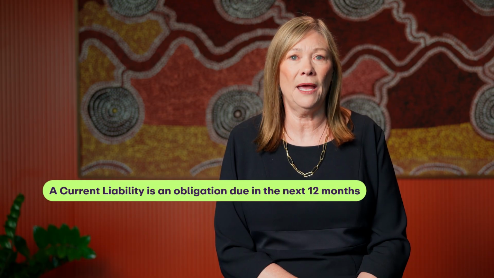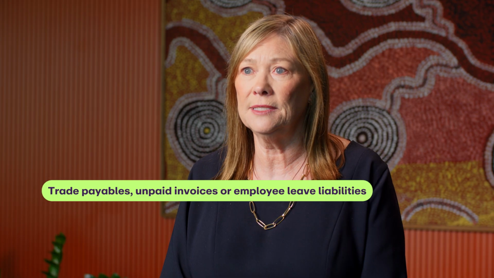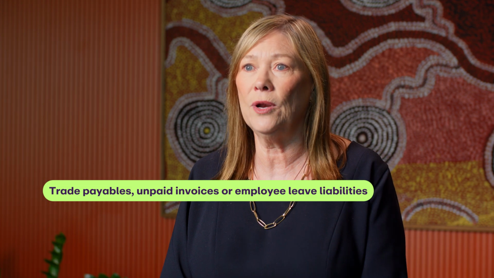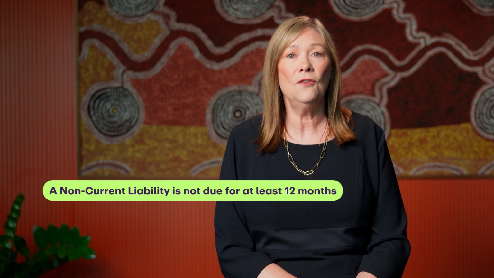A current liability is an obligation due to be paid or settled in the next 12 months. Examples include trade payables, in other words, amounts owed to suppliers, unpaid invoices, or employee leave liabilities. A non-current liability is an obligation that is not due to be paid or settled for at least 12 months. Examples include a lease liability, which is money due to be paid under a lease greater than 1 year in the future.